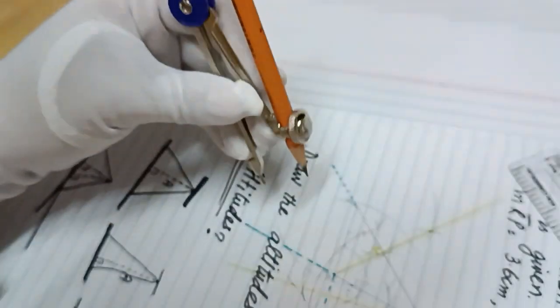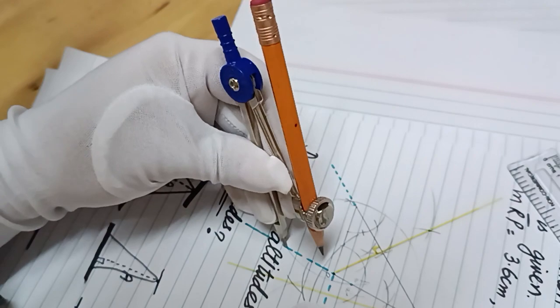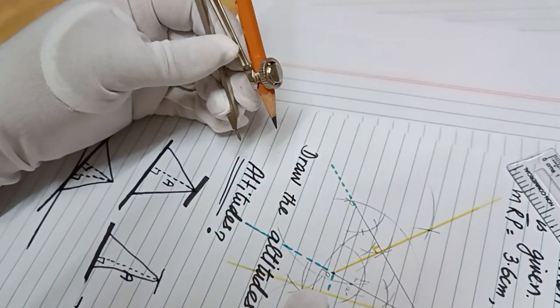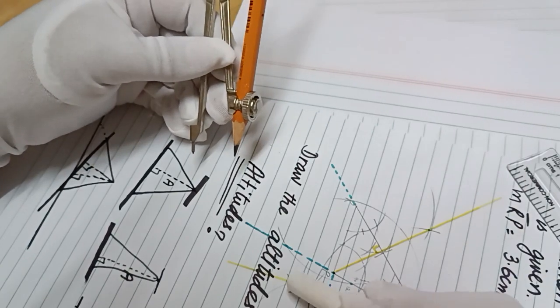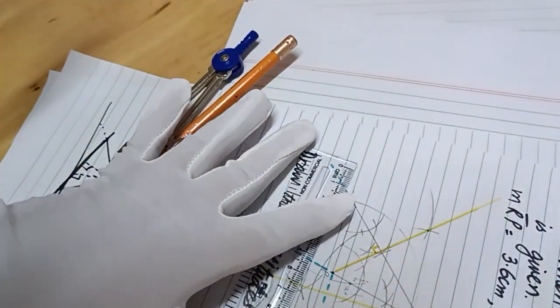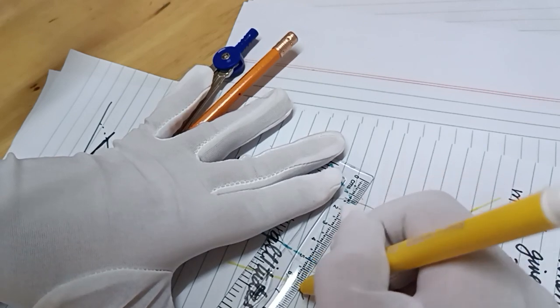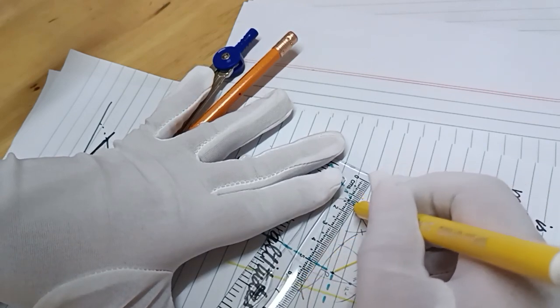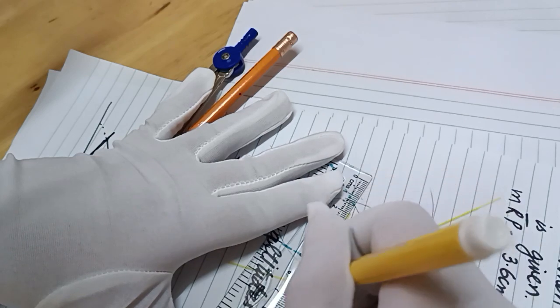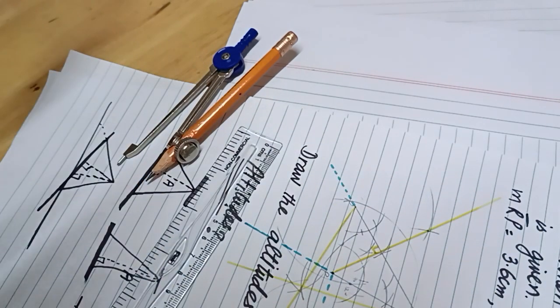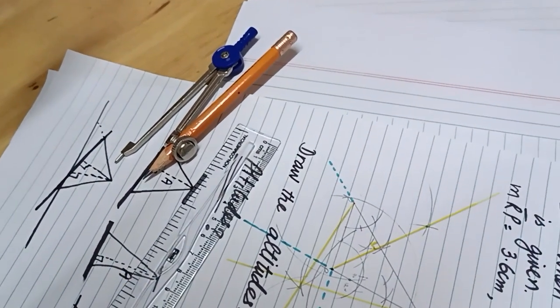And make an arc. Keep in mind which arc you are making. Okay, so both arcs cut each other at this point. Keep this point in mind and join it with the opposite vertex. From the R, it's coming here.